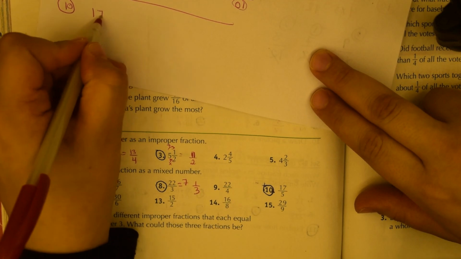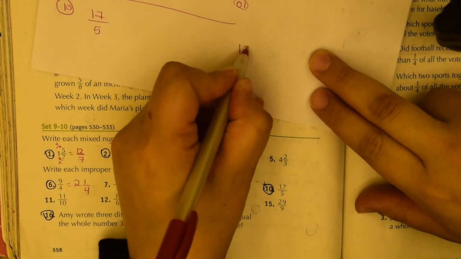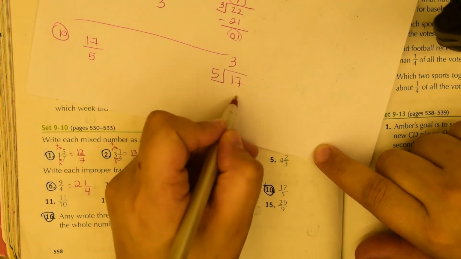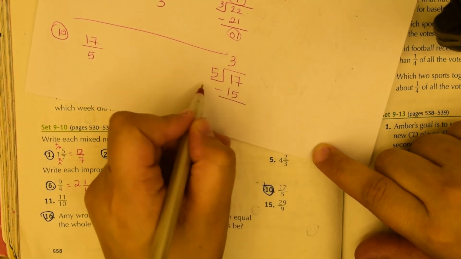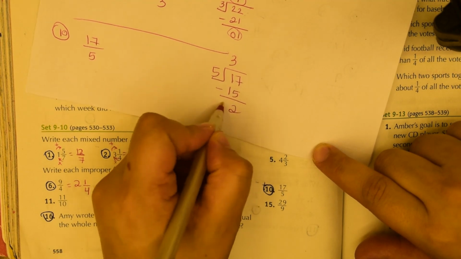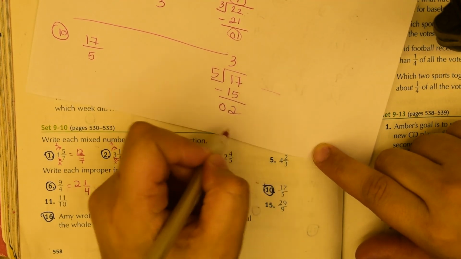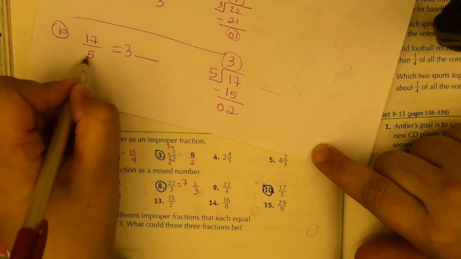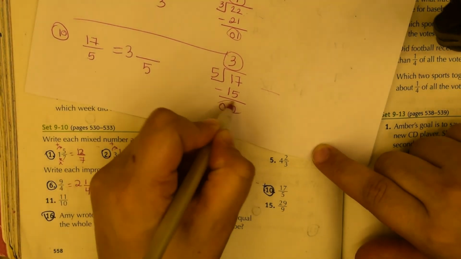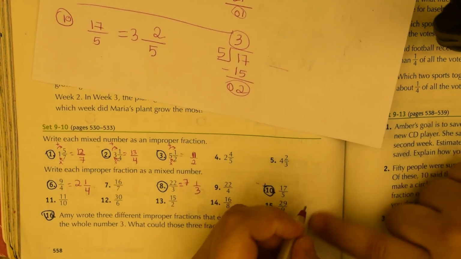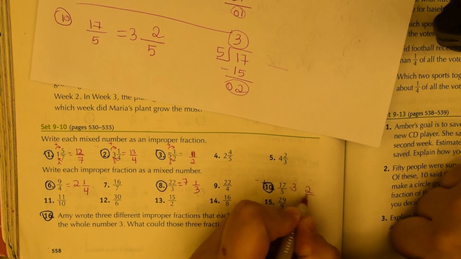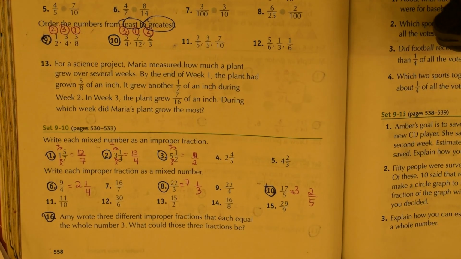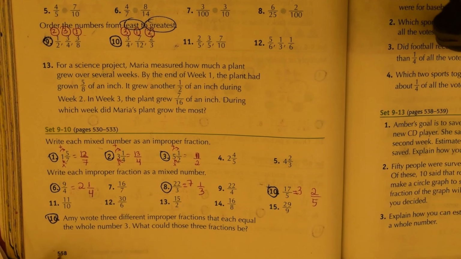And for number 10, you will divide 17 by 5. 17 divided by 5 equals 3. 3 times 5 equals 15. 17 minus 15 equals 2. There are no numbers to take down, then you are done. So my answer is whole and fraction. I will put the same denominator down and I will put the remainder up. Then my answer is 3 and 2/5.